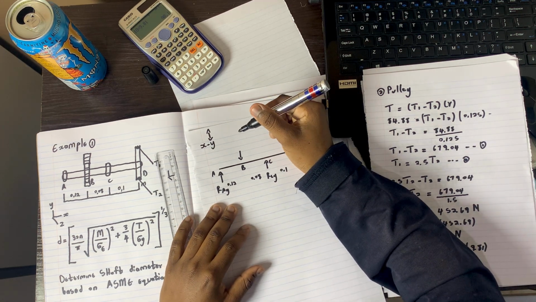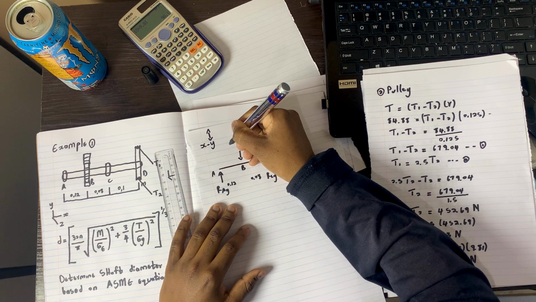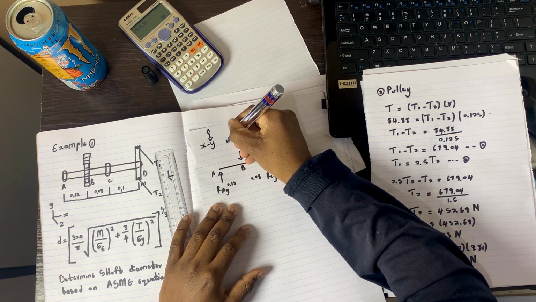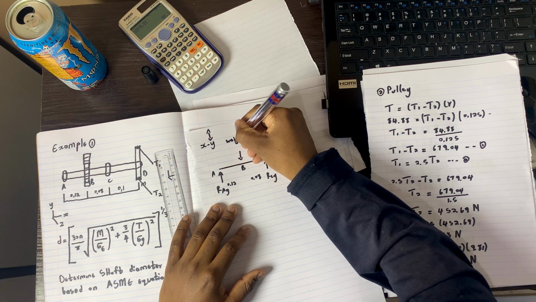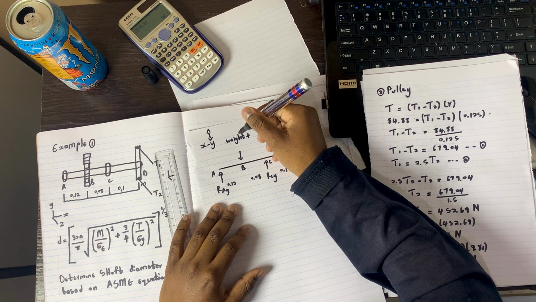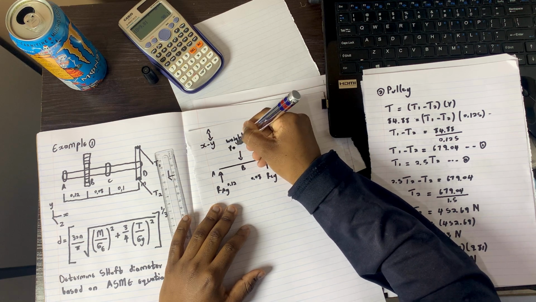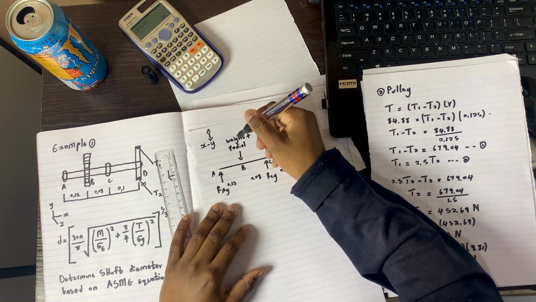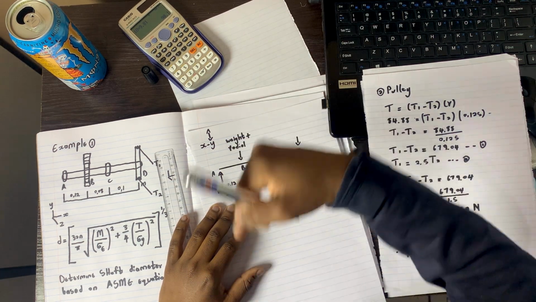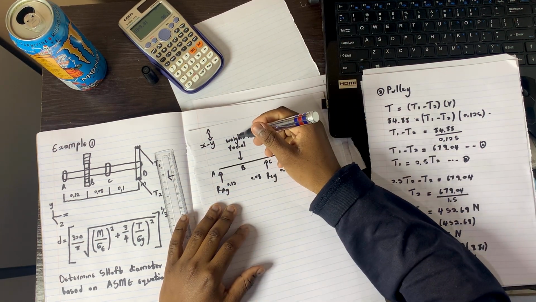And then here we have the weight plus the radial, because I told you the radial on the gear acts vertically downwards, and you also have to add in the weight.